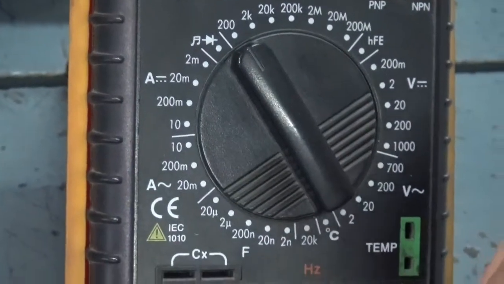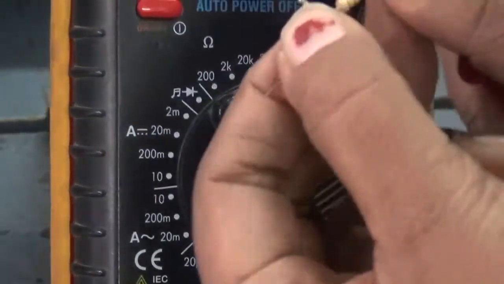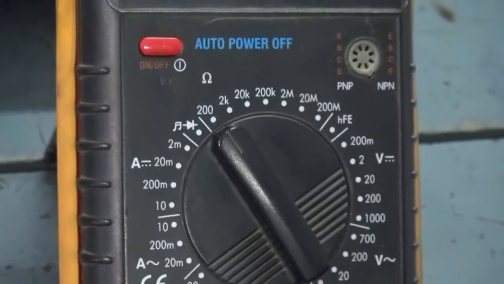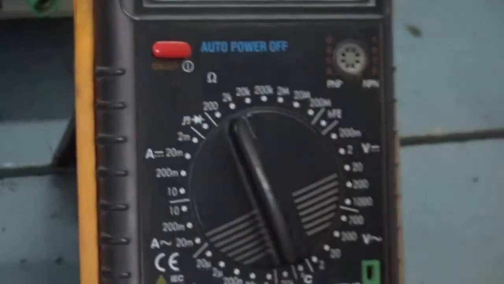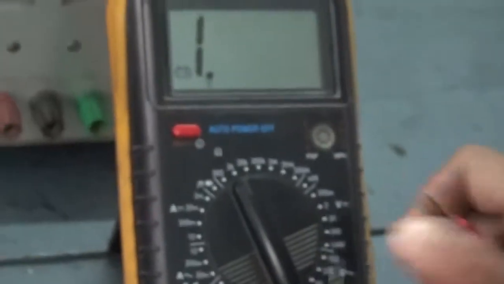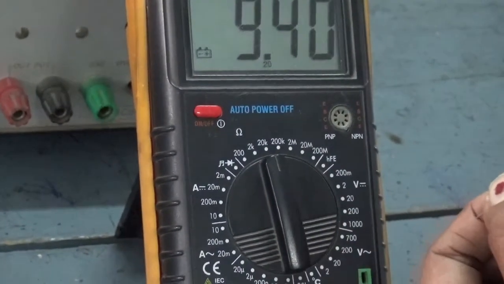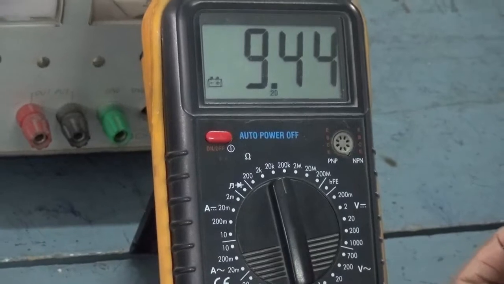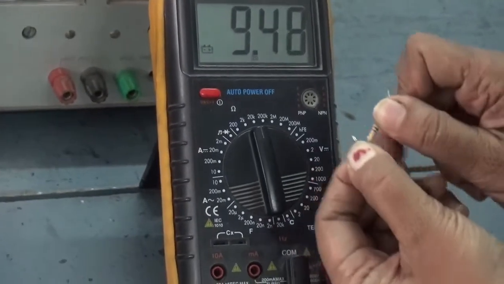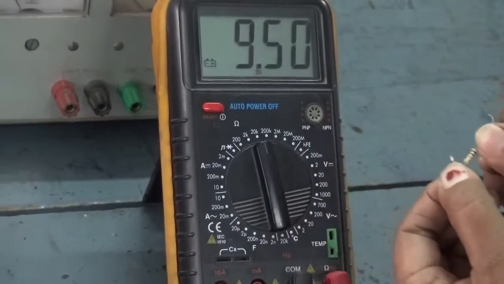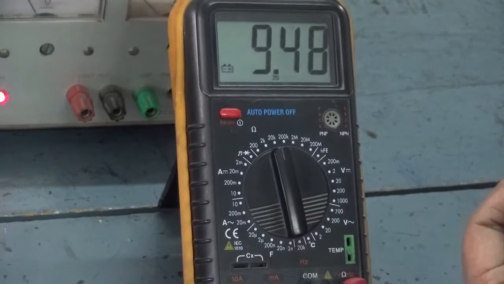If I keep this resistor, it is not showing any reading. That means 200 is not sufficient. Go to the next range, 2K. Again it is not sufficient. I have gone to 20K. Now it is reading approximately 9.4 kilo ohms. Because it is kept in 20 kilo ohms, this should be read as 9.48 kilo ohms.